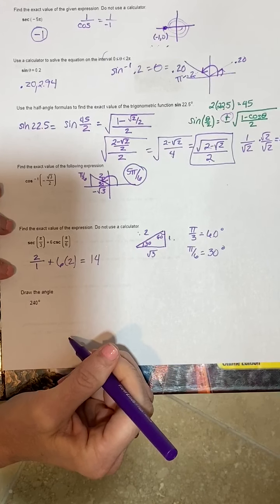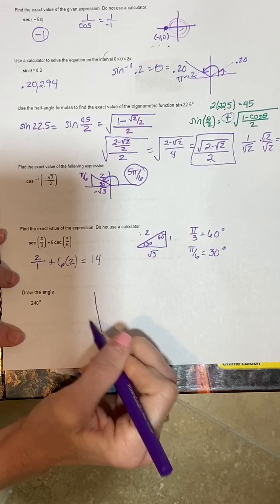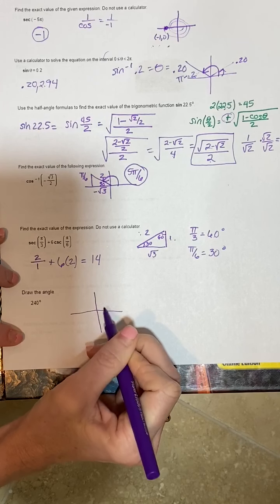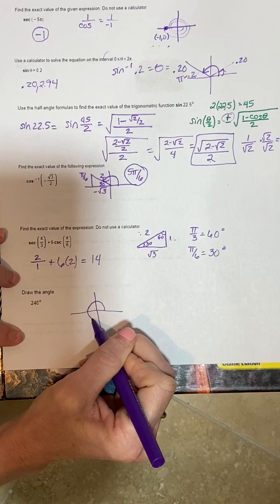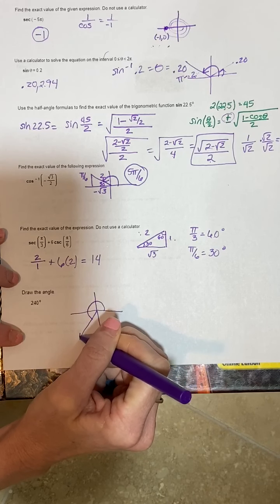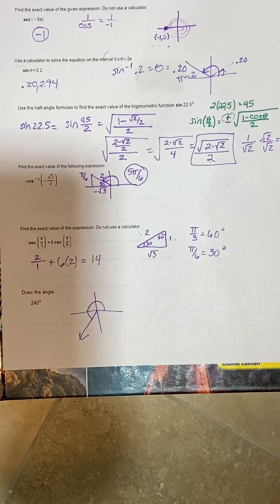Last one, this is a multiple choice one, but just draw the angle of 240. You know it's going to be down here, because here I get to 180. I have to go 60 past 180. It's right here. It's multiple choice, but just be careful.